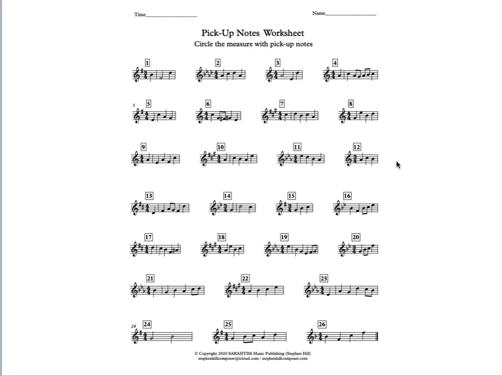Here's one of the worksheets, and it says to circle the measure with pickup notes. So you're looking for incomplete measures. You're going to circle the one that has a pickup note. Number 2, all 4 beats are there, so you wouldn't circle that one.